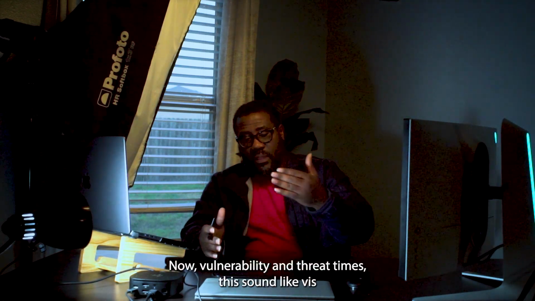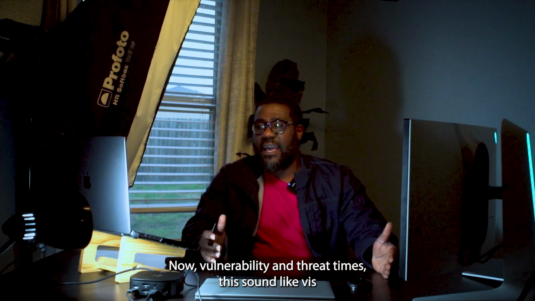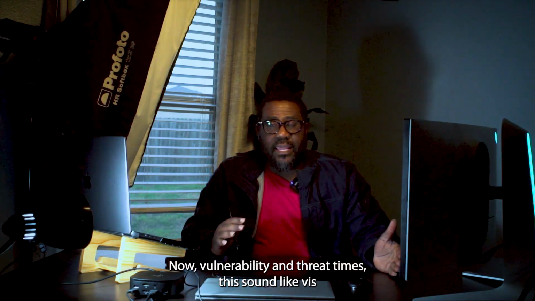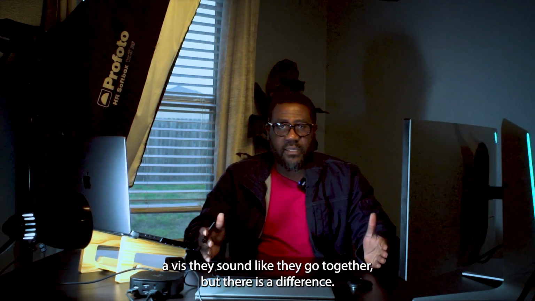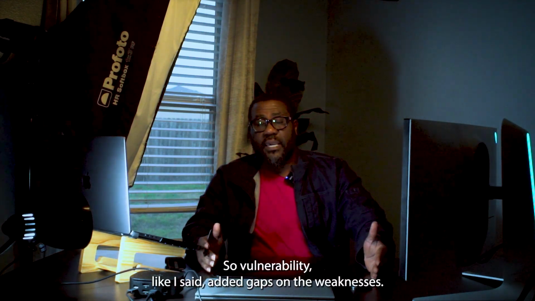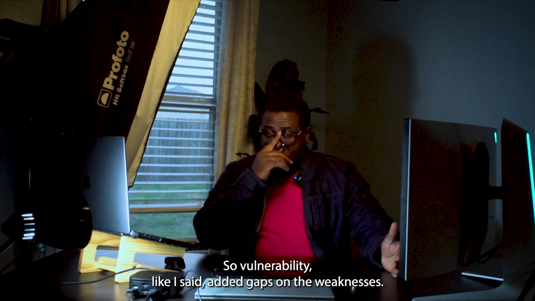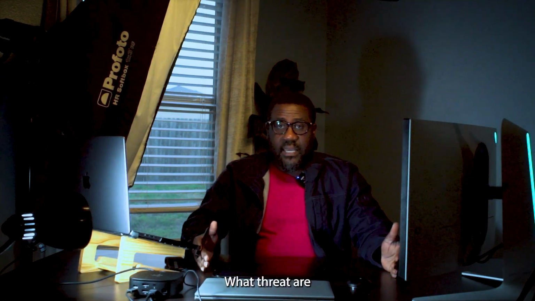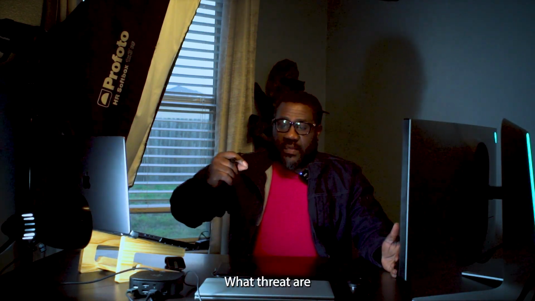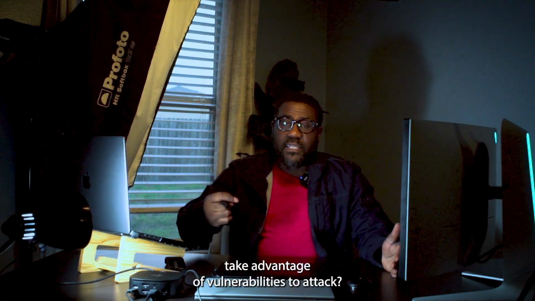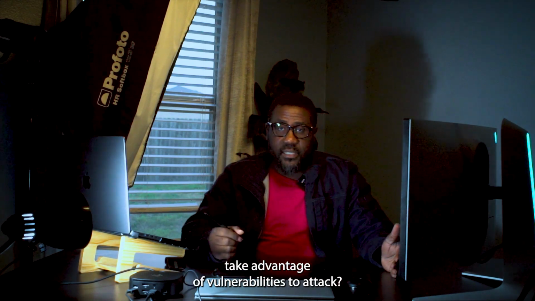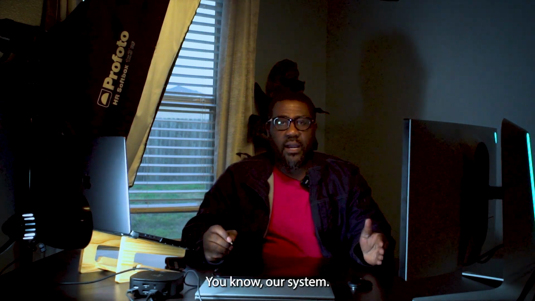Now, vulnerability and threat. At times they sound like they go together, but there is a difference, okay? So vulnerabilities, like I said, are the gaps and the weaknesses, but threats are the things that actually take advantage of vulnerabilities to attack our system.